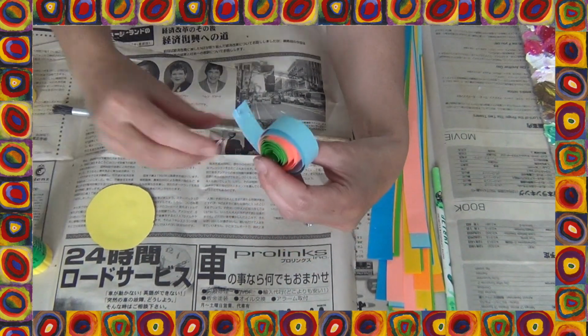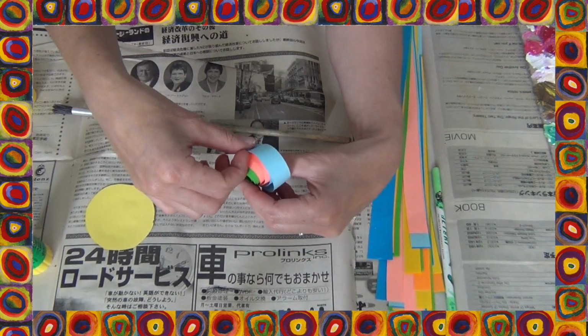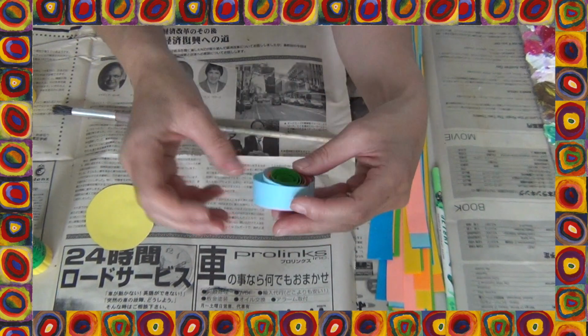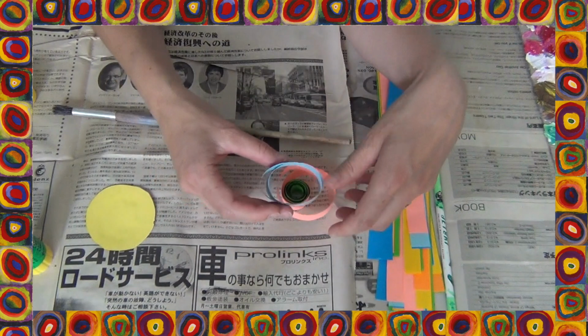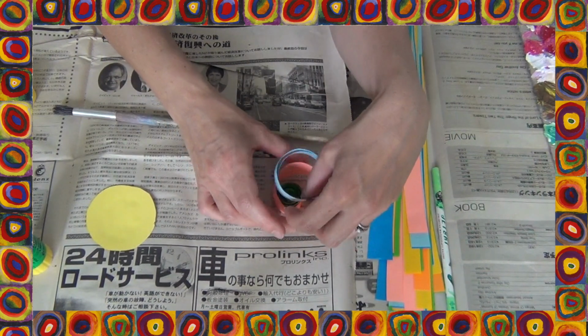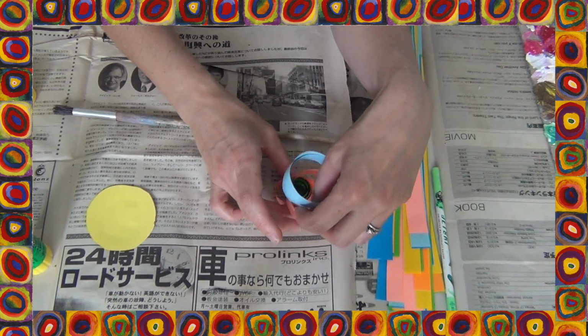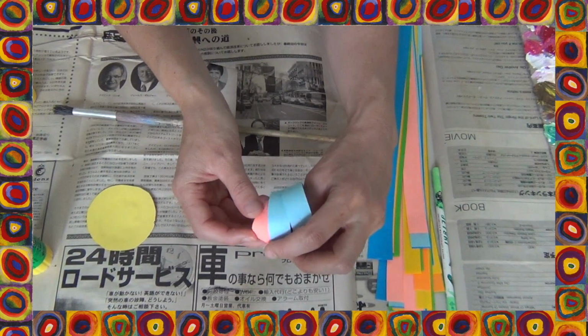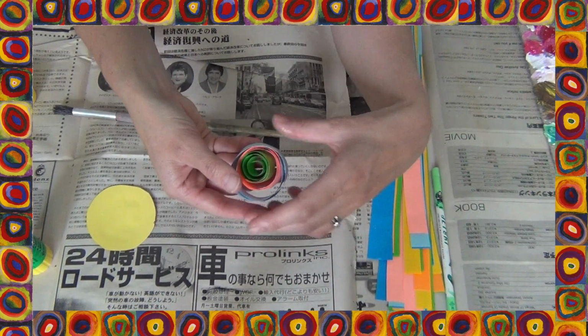I've got a glue on there, and stick the end together so that it doesn't unwind itself. Oops! Now watch out for that. Oh my goodness. Now I've got to get it back in there. There we go.